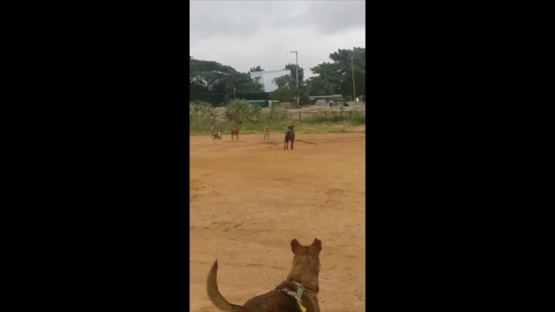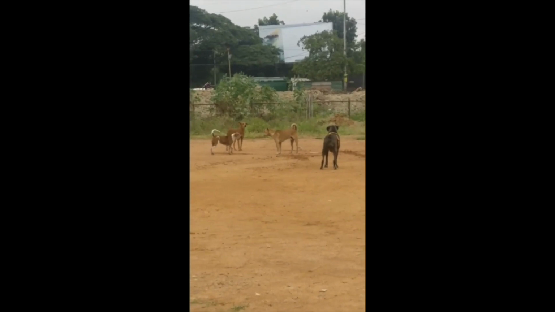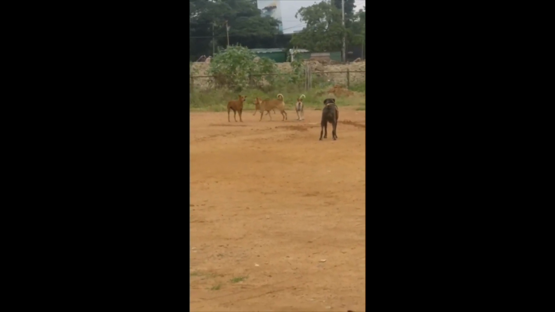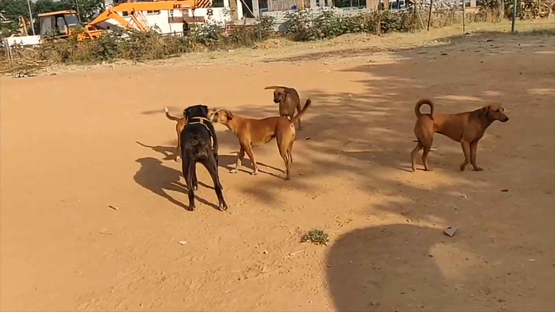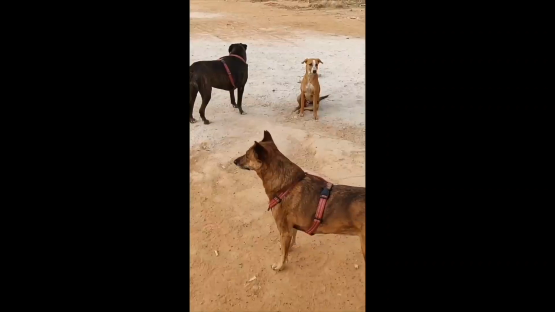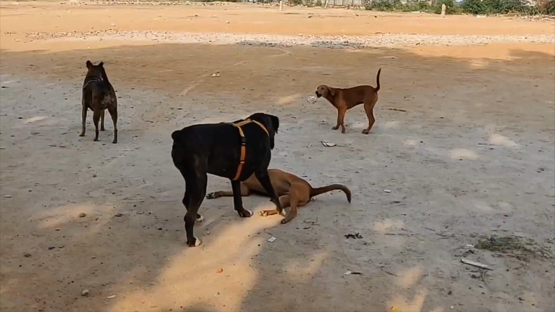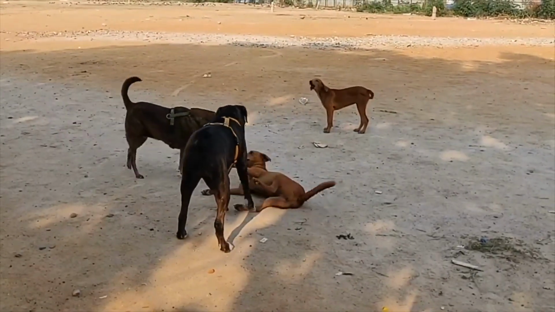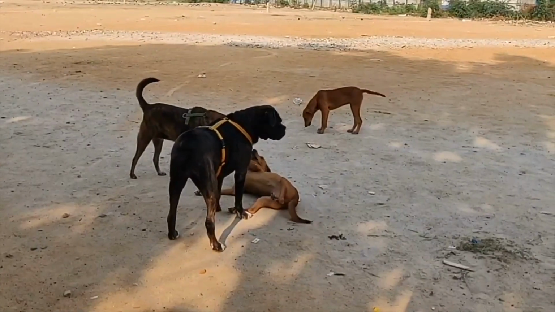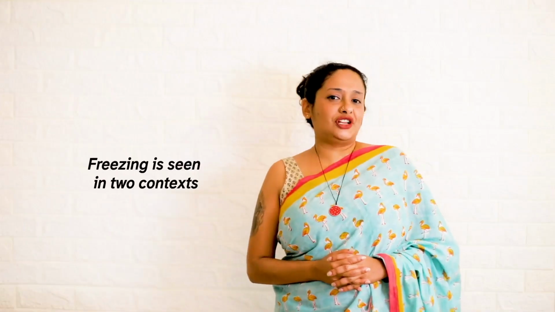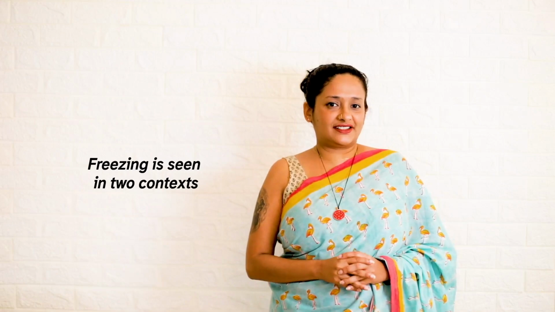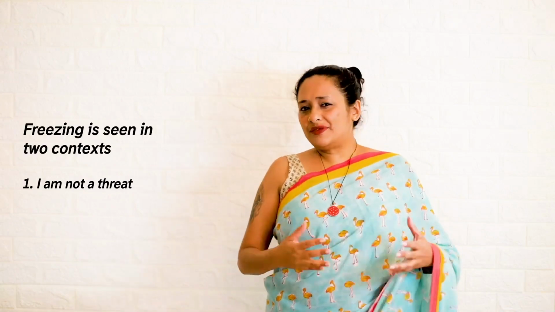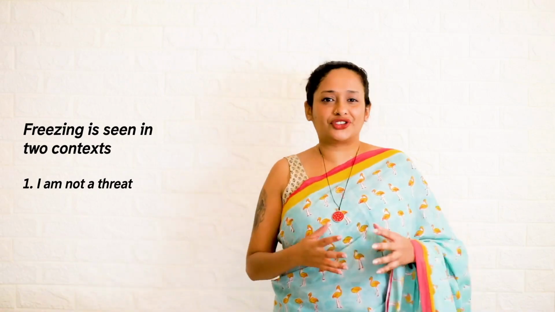Here again, those dogs are nervous and she's frozen for quite a while actually, and then she moves again. Here again, she's frozen with head turn. Completely frozen, and watch the front right paw up. We'll come to that in a bit, but frozen with head turns. Freezing can actually be used in two contexts. One is the way Nishi is using it here. Maybe as a way to say, hey, I am not a threat.